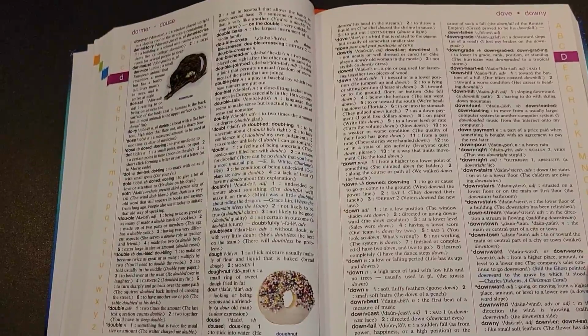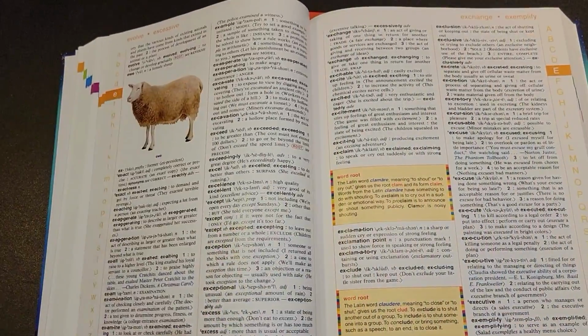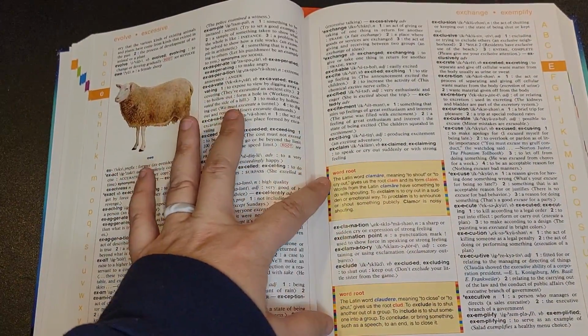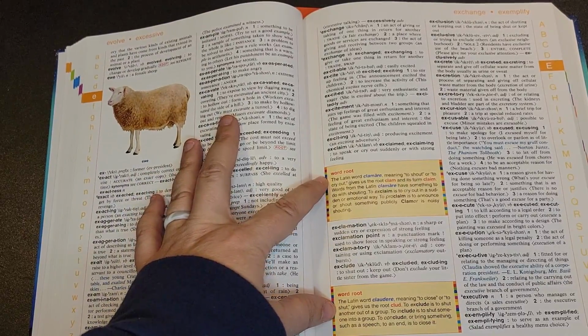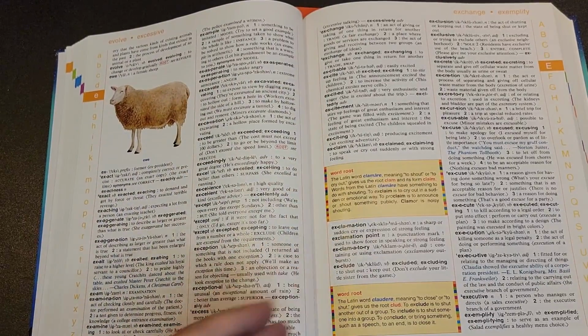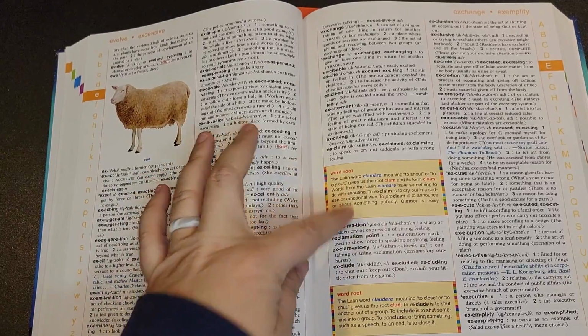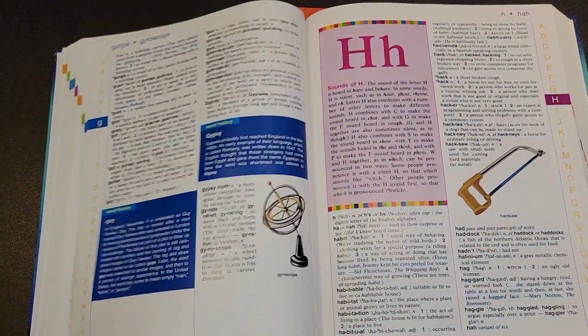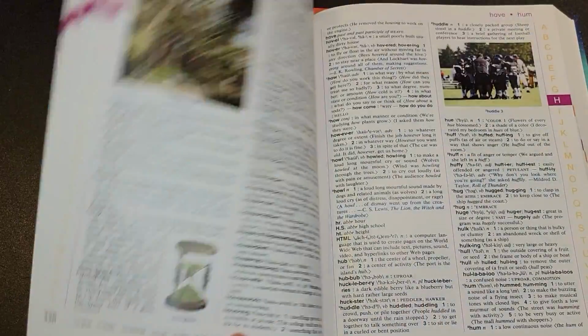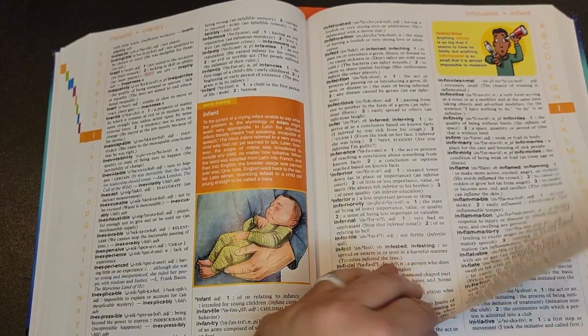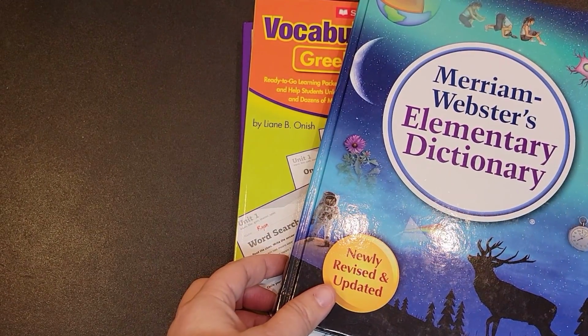This is my favorite dictionary that we have been able to find for her age. And as you can see within the dictionary, there are root word boxes. This dictionary provides these boxes to help solidify what root words are, what root words you are using, and where they're from. For example, you can see that these are Latin root words. As you look through the book, you will see that this is a very common part of this dictionary. And so I really do like this Merriam-Webster's Elementary Dictionary.